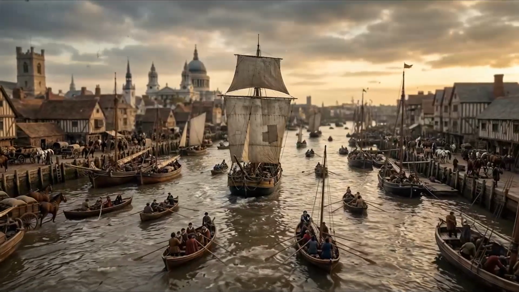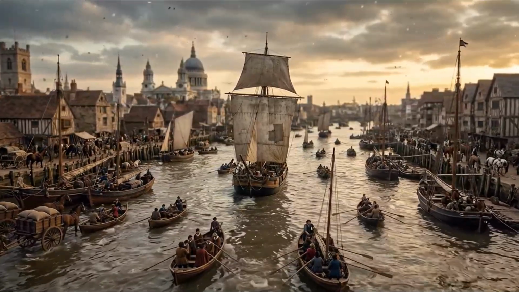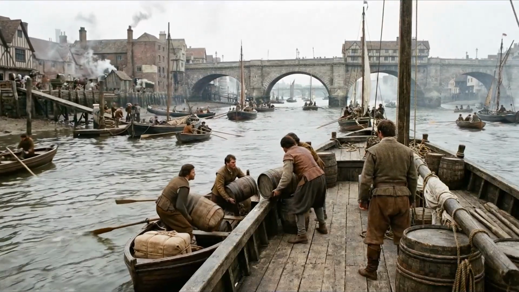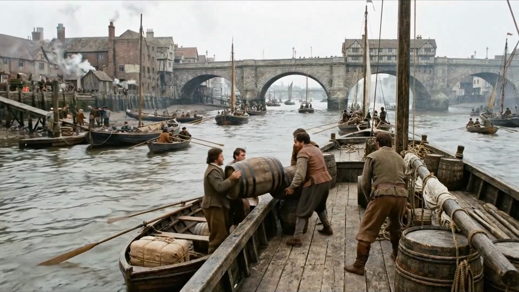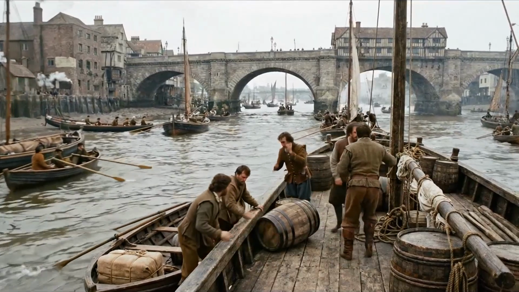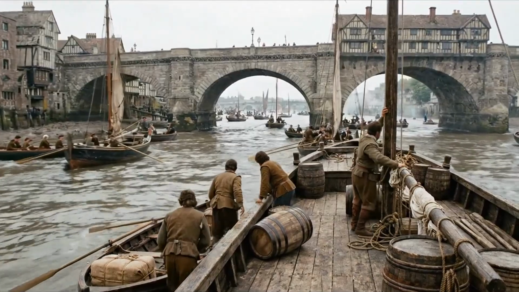Below the bridge, the Thames itself functioned as London's most important highway, perhaps even more crucial than any road on land. Barges, ferries, merchant vessels of all sizes, and countless smaller rivercraft crowded the water at all hours, carrying essential goods like grain, timber, coal, cloth, and imported luxury items from distant lands.